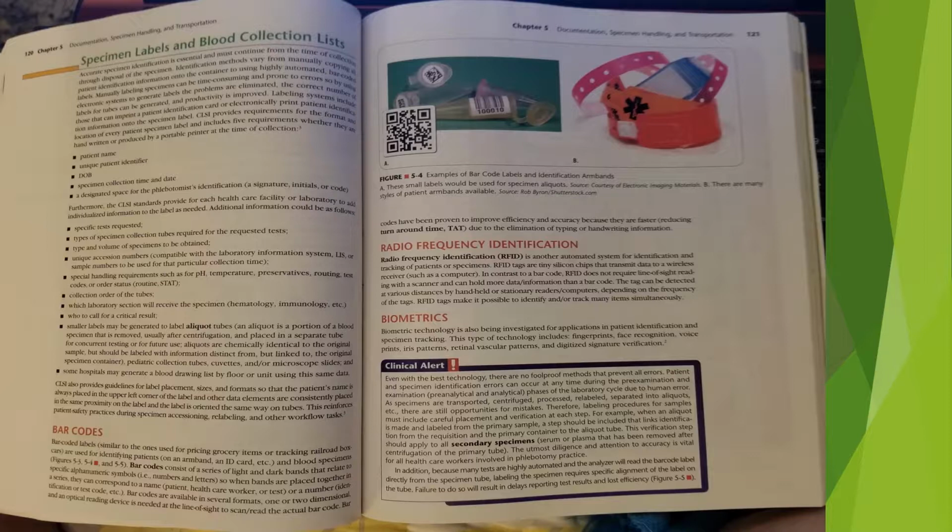Additional information could be as follows: specific tests requested, types of specimen collection tools required for the requested test, type and volume of specimens to be obtained, unique accession numbers compatible with the Laboratory Information System, LIS, or sample numbers to be used for that particular collection time. Special handling requirements such as for pH, temperature, preservatives, routing, test codes, or order status, routine or stat. Collection order of the tubes. Which laboratory section will receive the specimen, hematology, immunology, etc. Who to call for critical results.